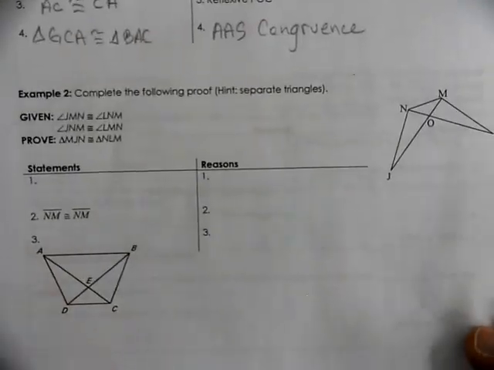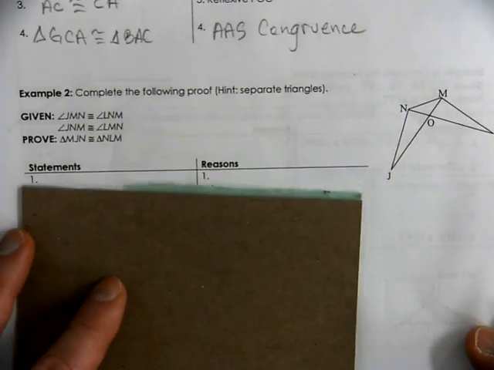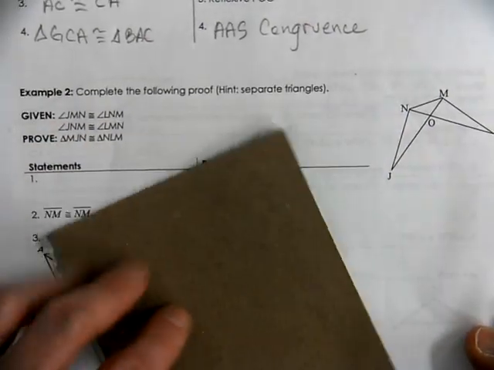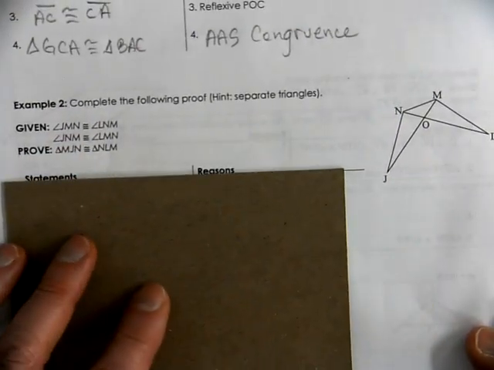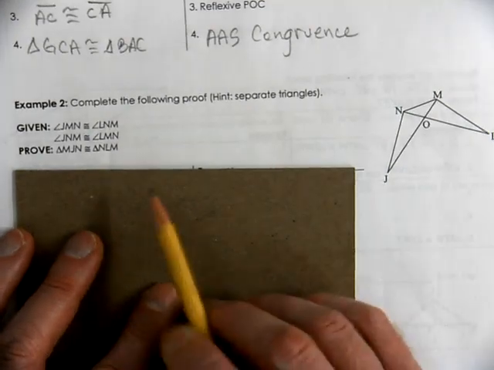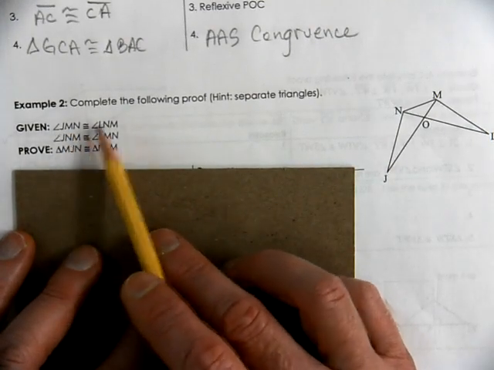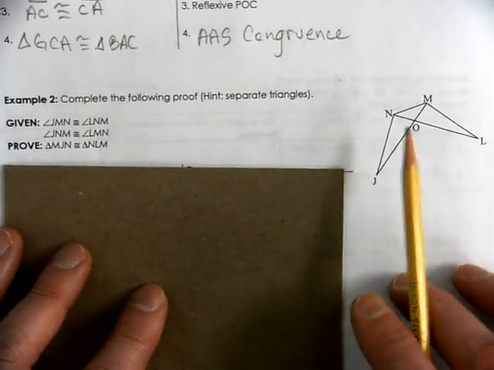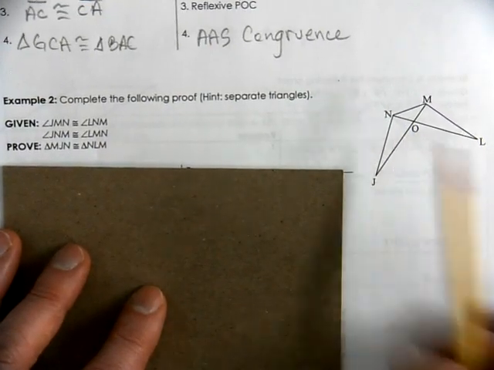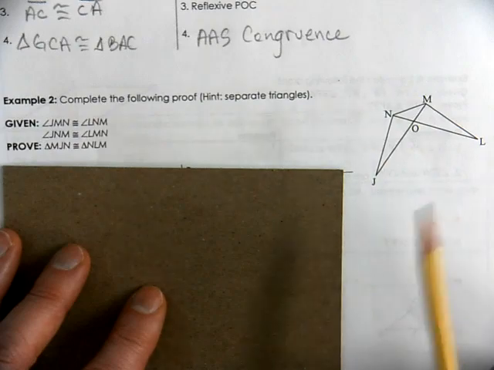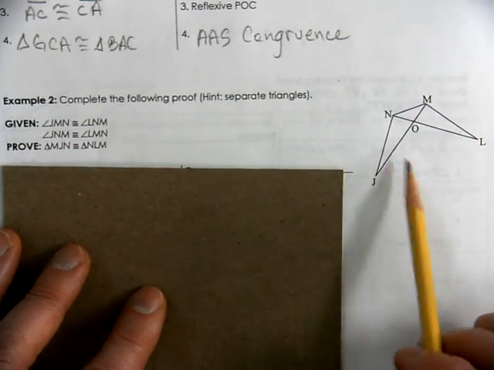Okay, we're going to come down to our next one. We're not looking at what we're trying to prove here. Or we're not looking at the two-column proof. We can look at what we're trying to prove. We can look at the given information. We can look at the figure. Now you need to come up with the reason.